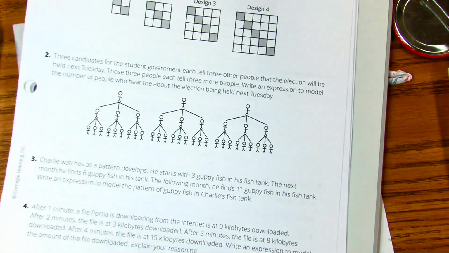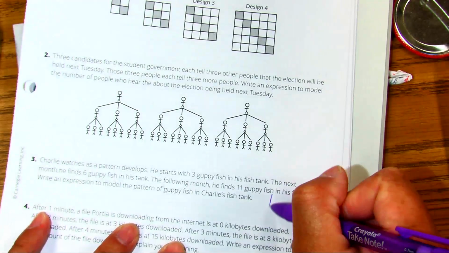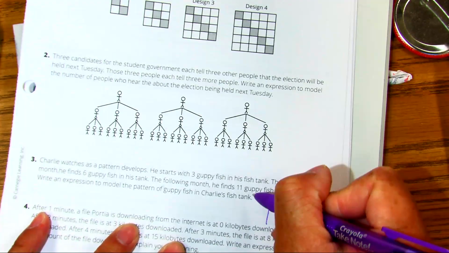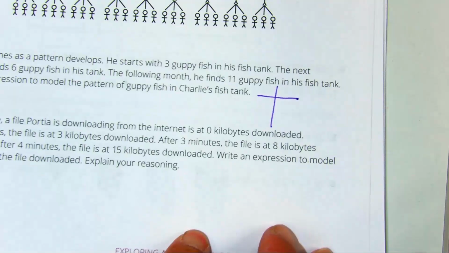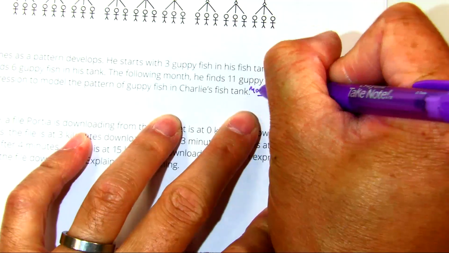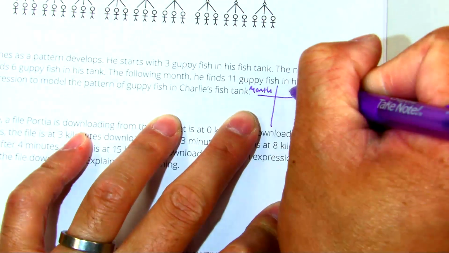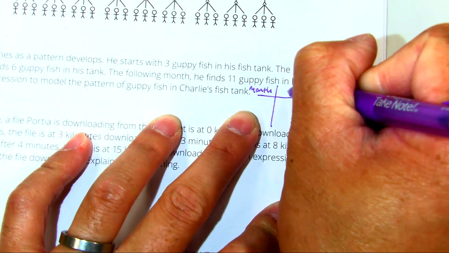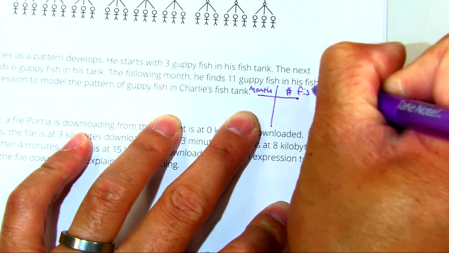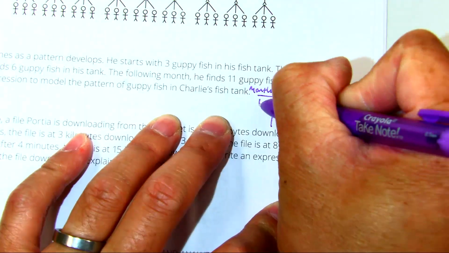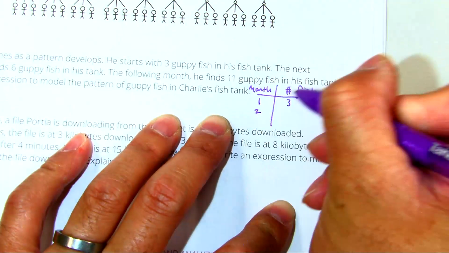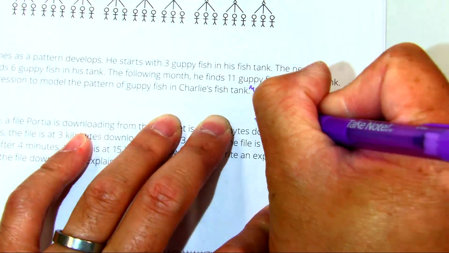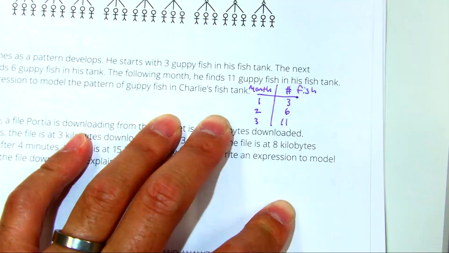So how do I organize this information? I can make a table. And on one side of the table, I have month. And then on the other side, I have the number of fish. So after the first month, how many fish are there? Second month? 6. And third month? 11.